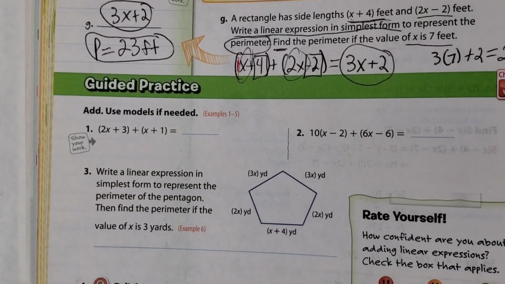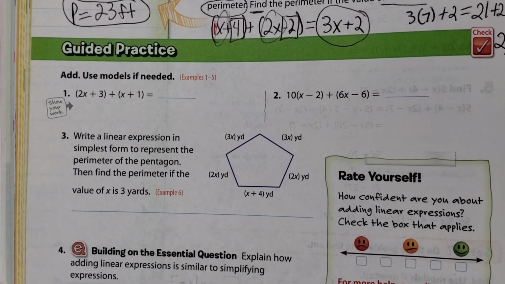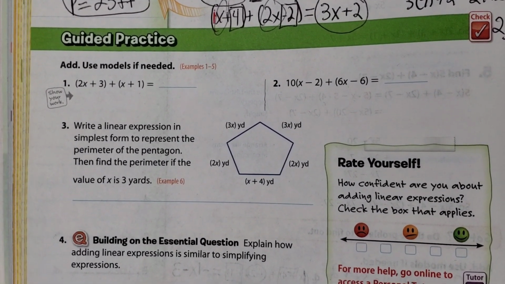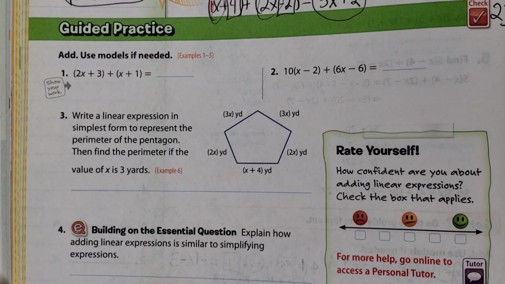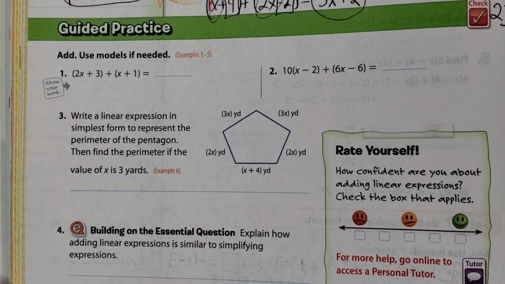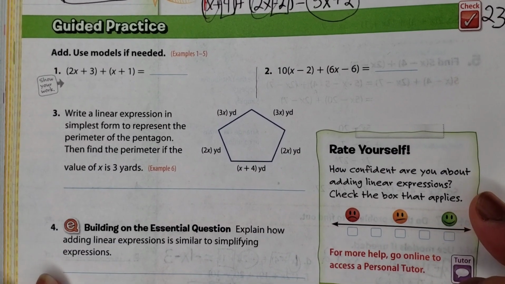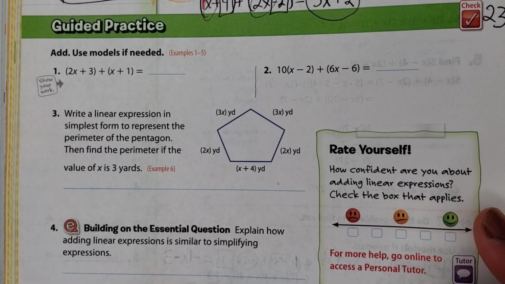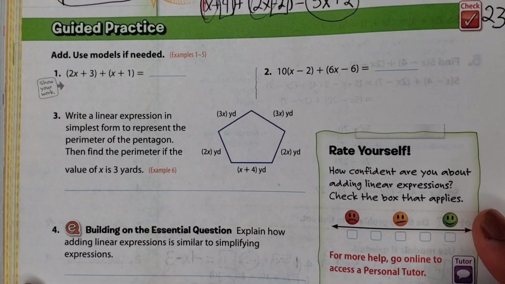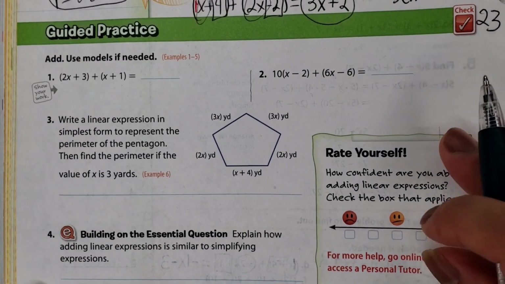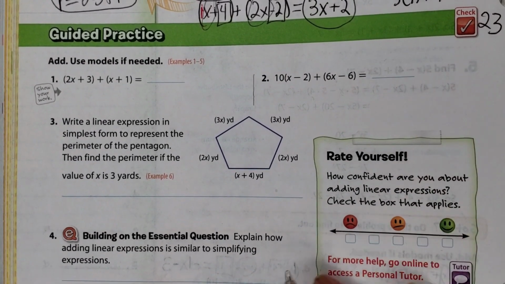I want you to try these on your own, 1 through 4. I had some questions last time asking if you really had to do them. I mentioned it in the video and I wrote it in the description of your assignment in Schoology.